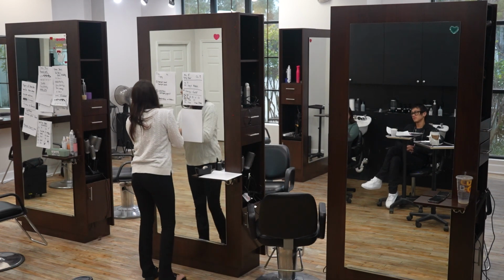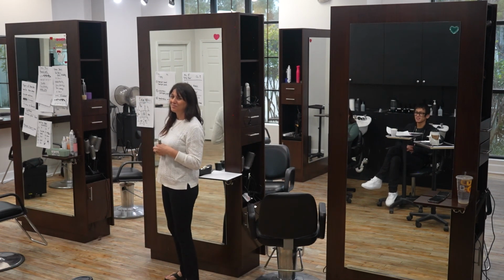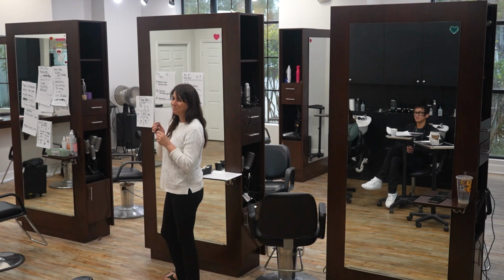I'll bring my own scale. I said I would bring my own scale to work. Bring my own scale to work. Yeah, if I worked with it.